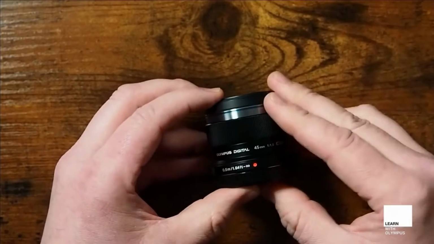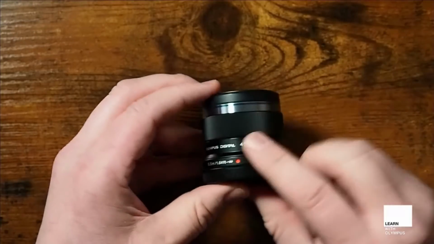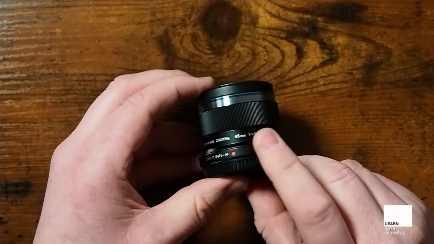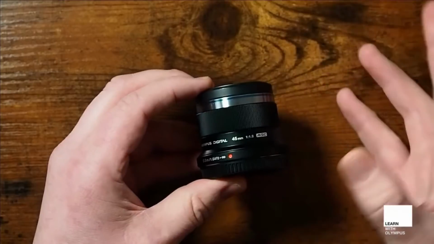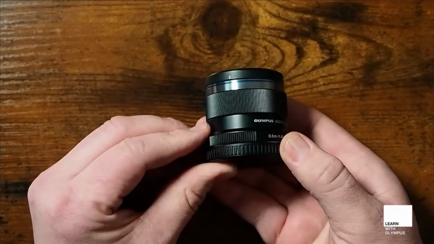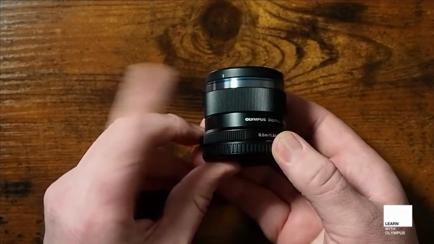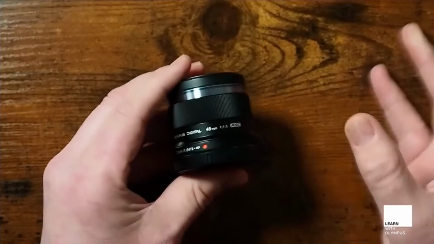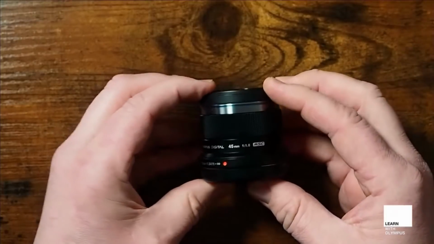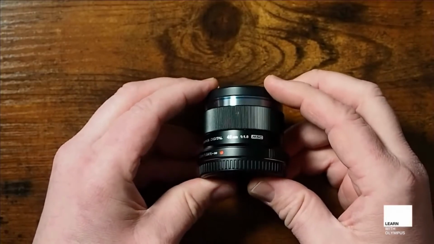Now, this is the black version. Of course, this particular lens, the f1.8 lens, does come in black or silver. The build on this one is a polycarbonate build. So unlike the Pro lenses, which are a metal build, this one's a polycarbonate. This helps to keep it really nicely in that price range that it is at the moment.